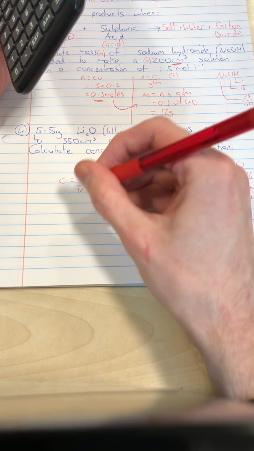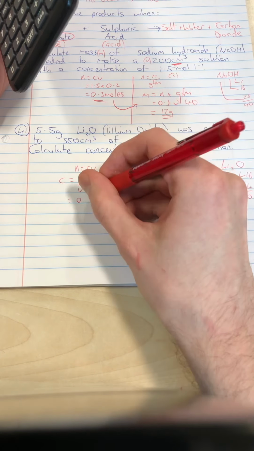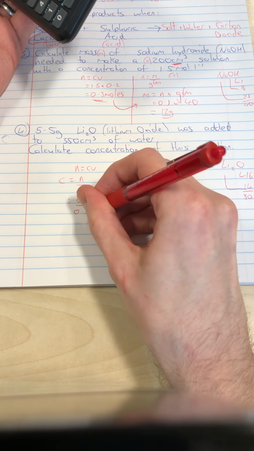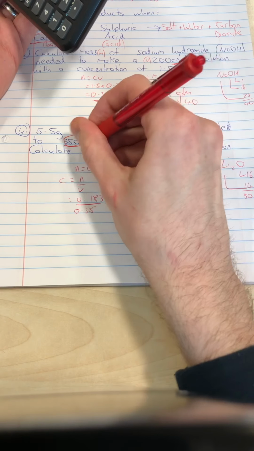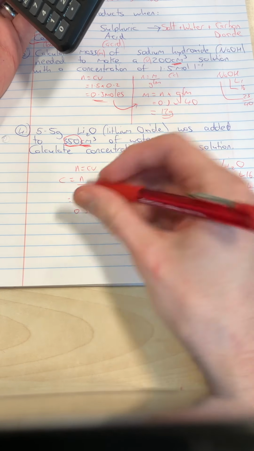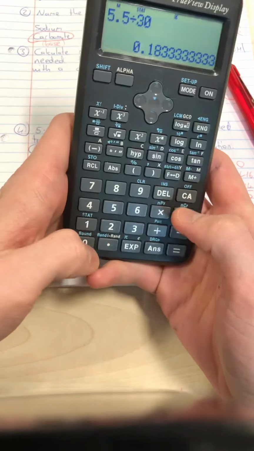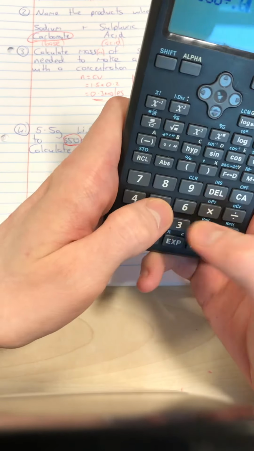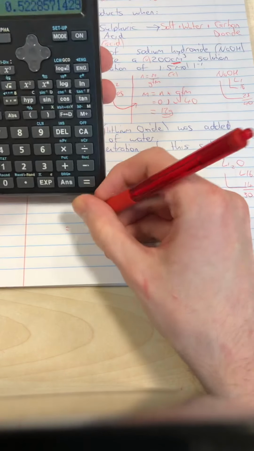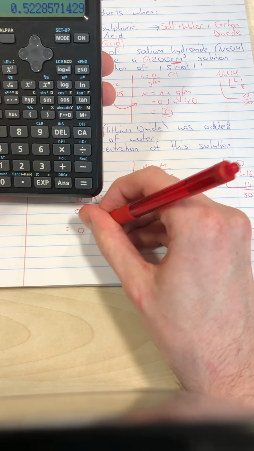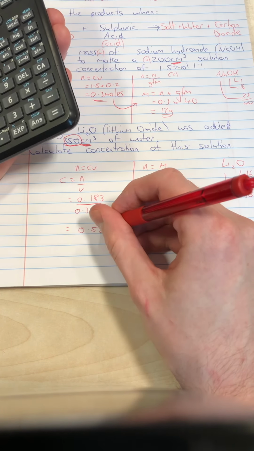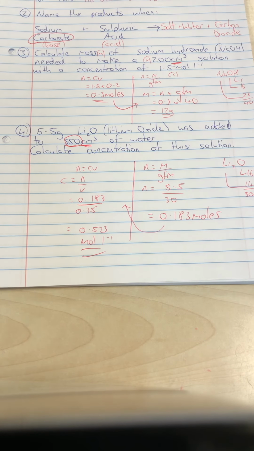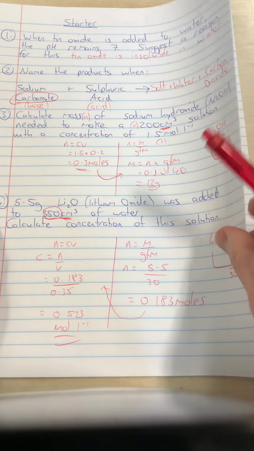So N over V, so that is 0.183 divided by 0.35 because we've got that, but it's in centimetre cubed, so we divide by 1000. 0.183 divided by 0.35, there's your answer there. 0.523, and our units are moles per litre. Okay, right.